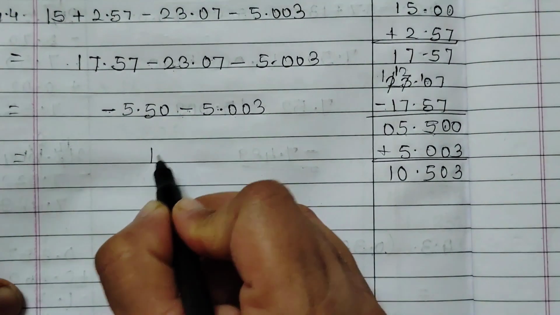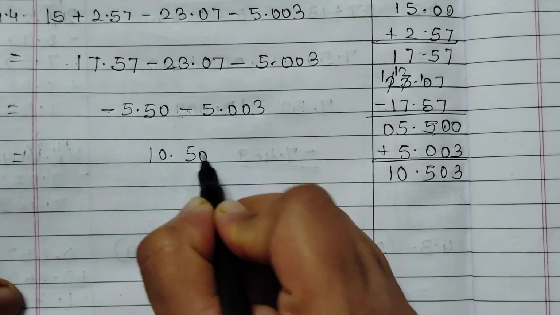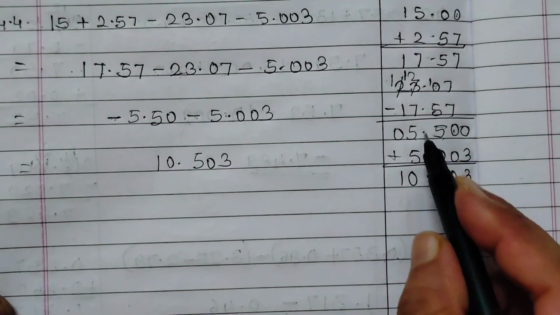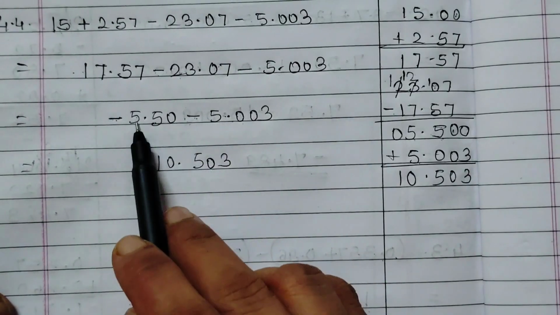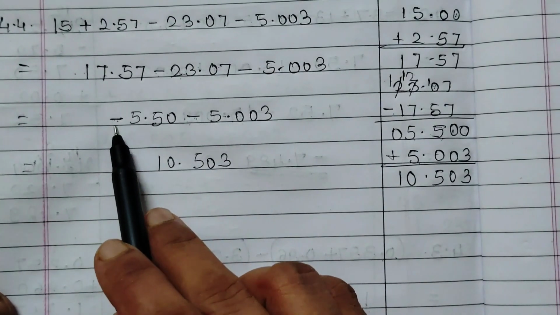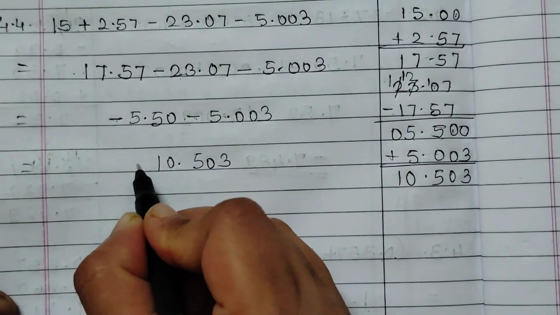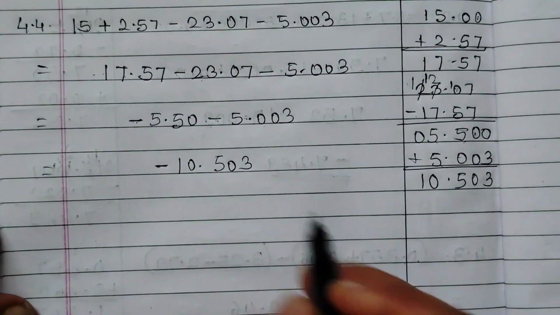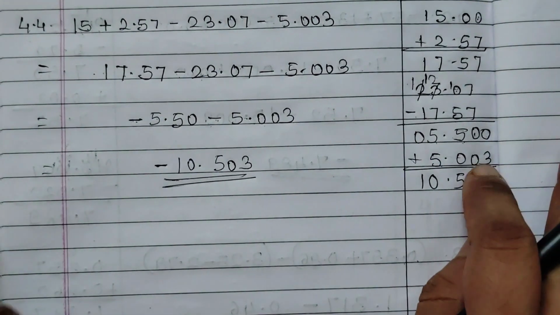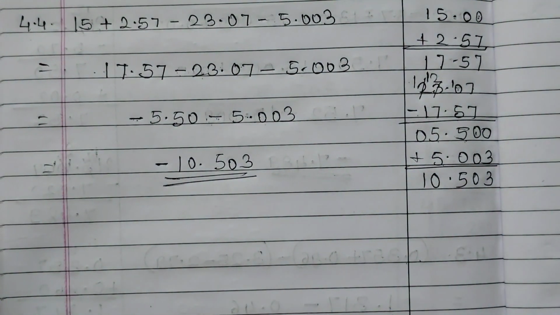So what did I get? 10.503 after adding this. Now here which number is bigger? 5.50. Sign of 5.50 is minus. So we'll put minus 10.503. Okay. So we completed question number 4.